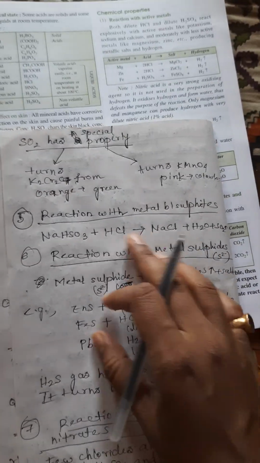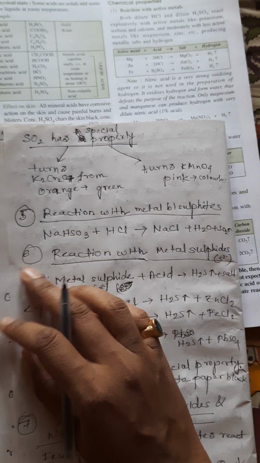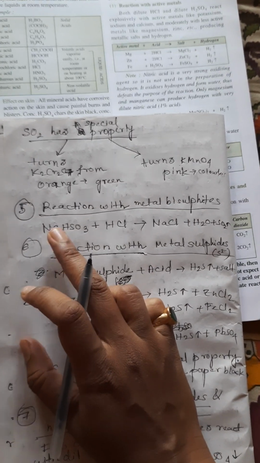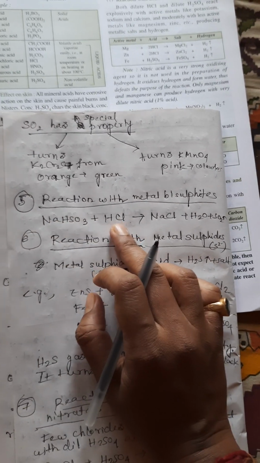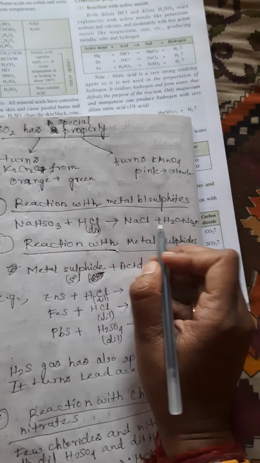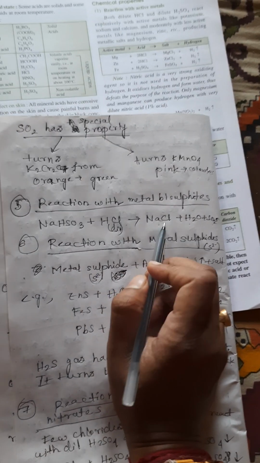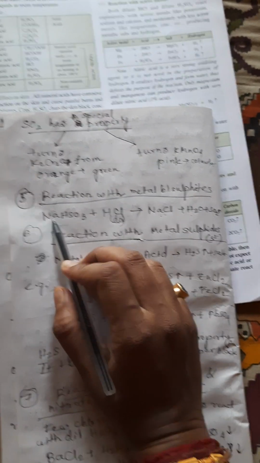Now the fifth reaction is reaction with metal bisulfite. Same reaction. Metal bisulfite means what? So when sodium bisulfite reacts with hydrochloric acid, that means dilute hydrochloric acid, then it will produce sulfur dioxide gas, water, and also salt. Salt means sodium chloride, because here sodium metal is present.